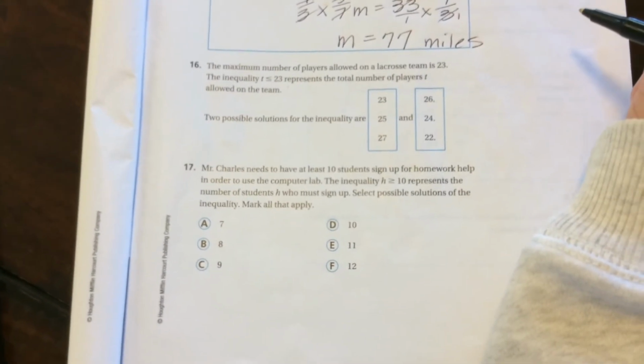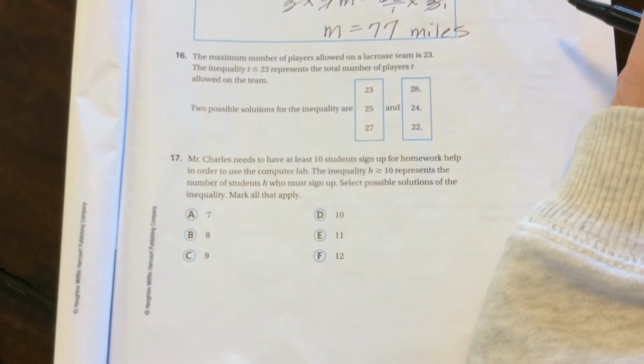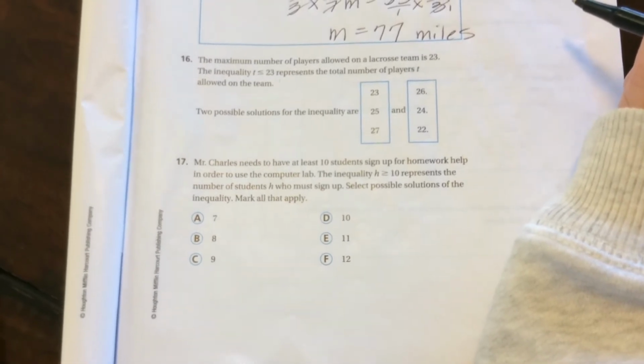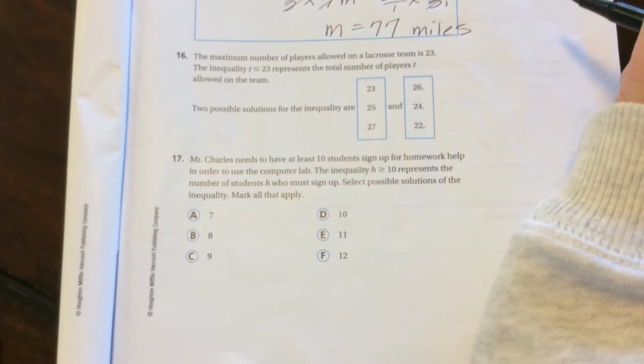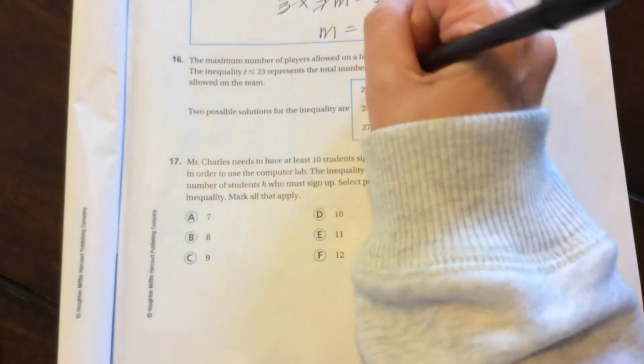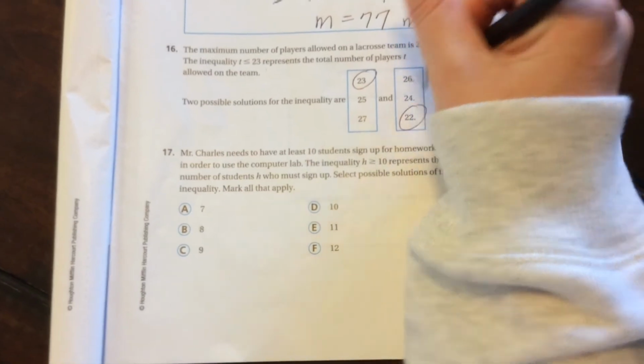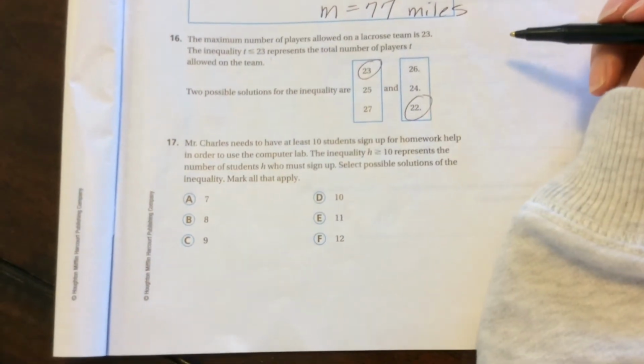Okay, 16. The maximum number of players allowed on a lacrosse team is 23. The inequality t is less than or equal to 23 represents the total number of players t that are allowed on the team. Two possible solutions for the inequality are 23, because 23 is equal to 23, and 22 would be a solution because 22 is less than 23.